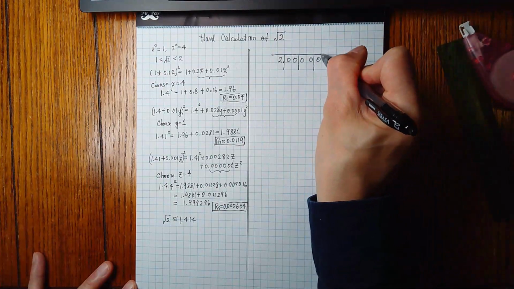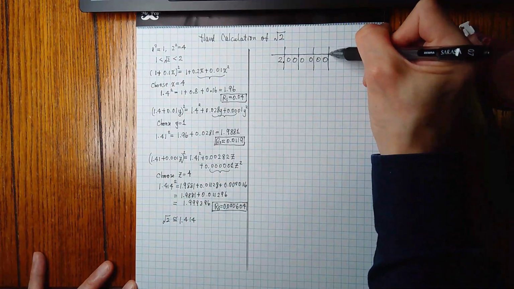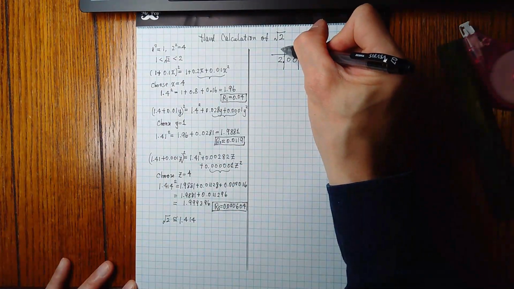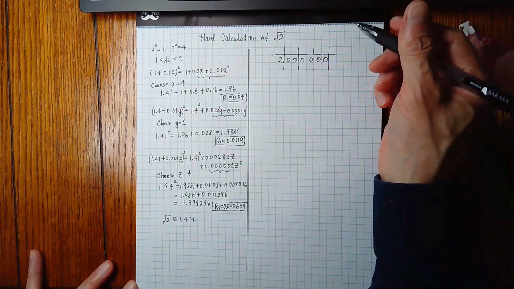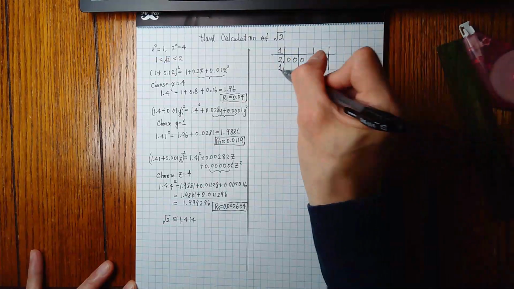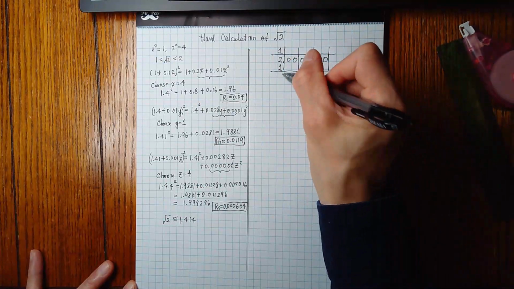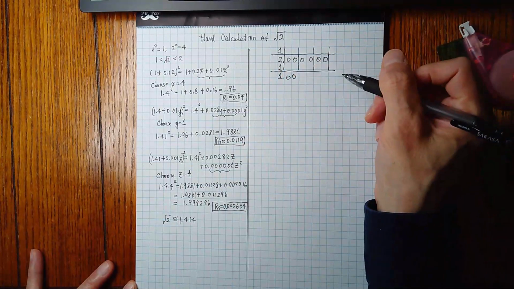And now we want to come up with a number, squared, which is close to 2 without going over 2. So we start with 1 squared. 1 squared is 1. You take that away, you will have 1. Bring down the 2 0.